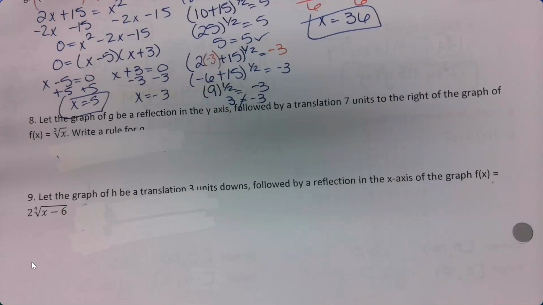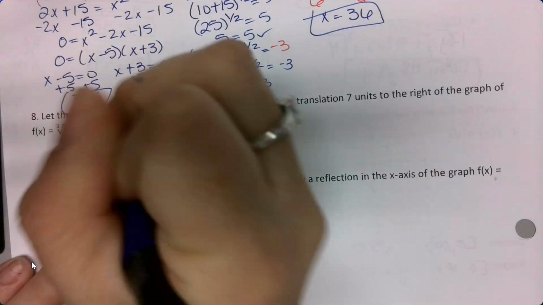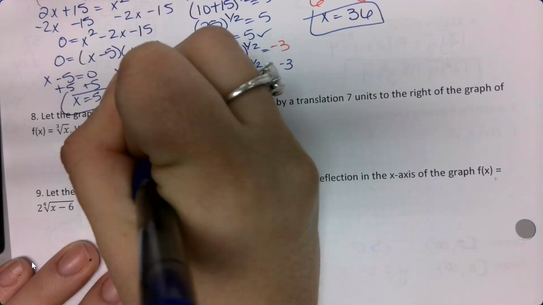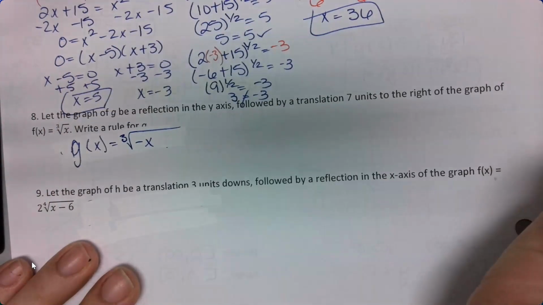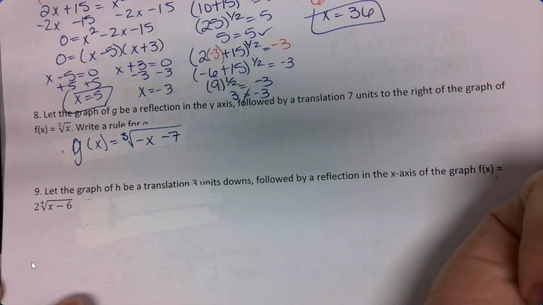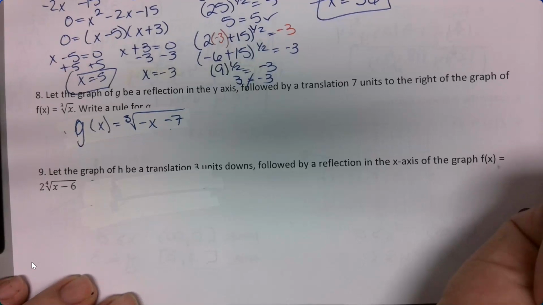Okay, number 8 says let the graph of g be a reflection in the y-axis, followed by a translation 7 units to the right of the graph of f of x equals the cube root of x. Reflection in the y-axis means that is going to change the sign on the x. And then 7 units to the right means it's opposite the sign, so -7. I don't think there's one on the test that's a reflection in the y-axis. The ones on the test should be reflection in x.